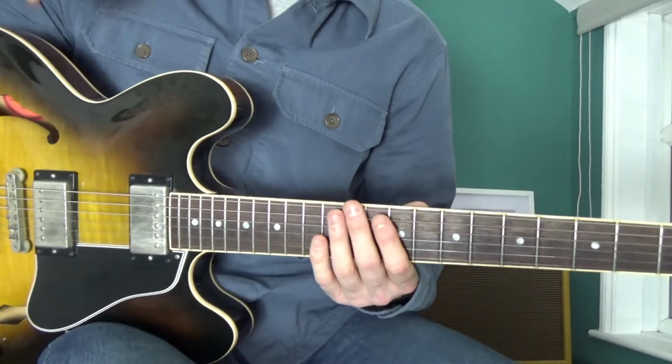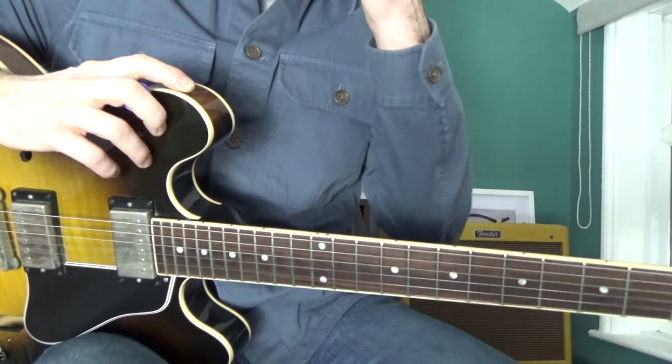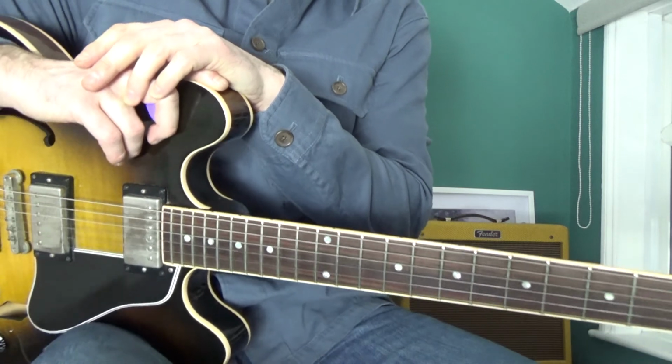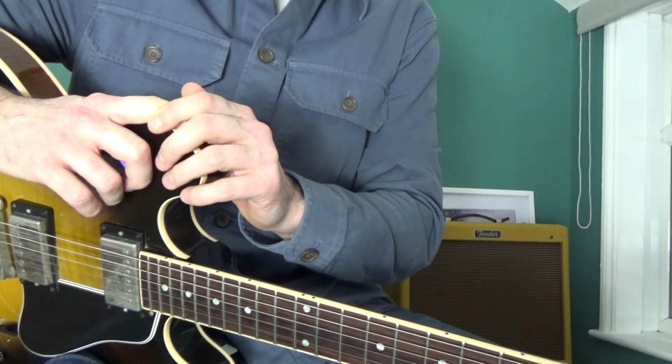So I hope that's explained the dominant 1-4-5 chord progression. I've hopefully simplified it for you so you understand where the chords come from and the notes of the chord. And yeah, just have a little play around, and if you've got a looper, put it on a looper and just play.